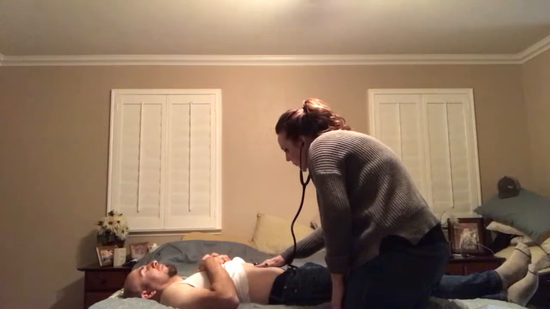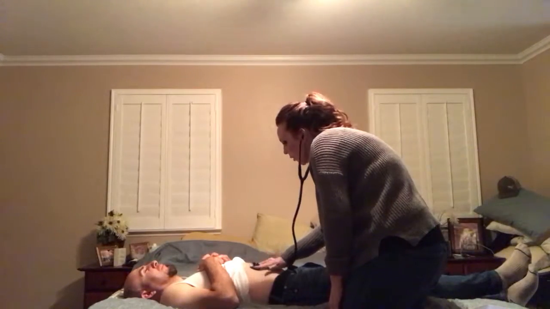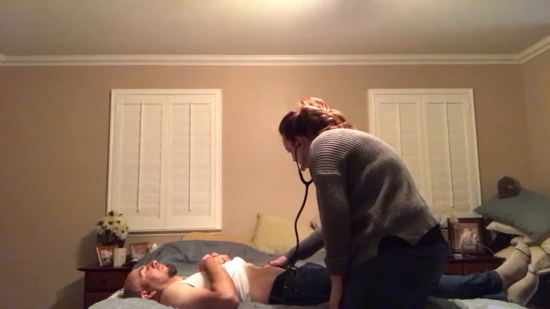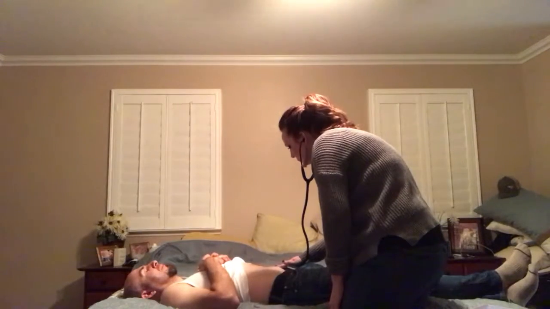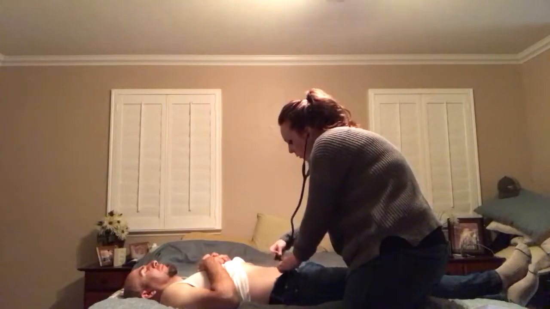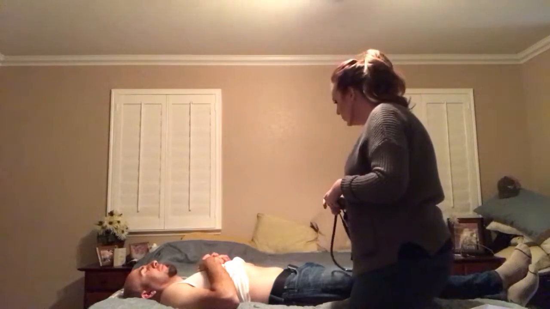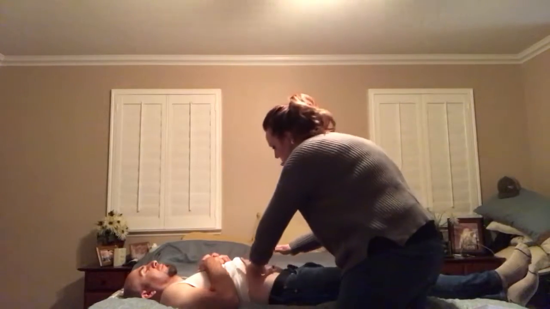Now I'm going to listen over the aorta. And the renal arteries a little to the side. And then the iliac, right and left. And then femoral would be in there, under. We know that 5 to 34 bowel sounds a minute are normal. And then I will percuss all 4 quadrants.